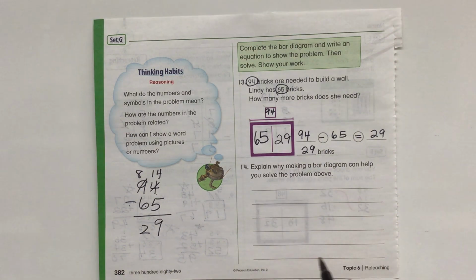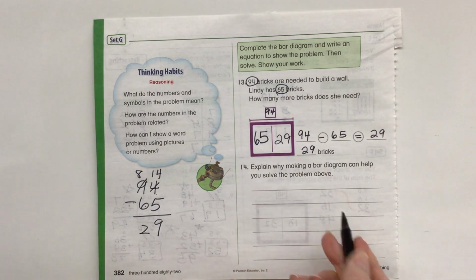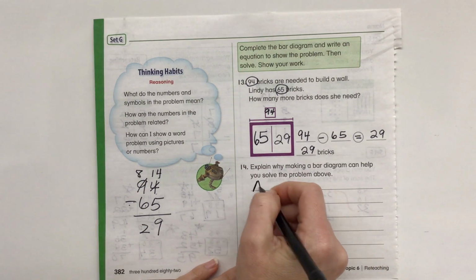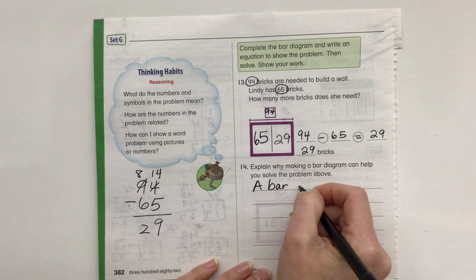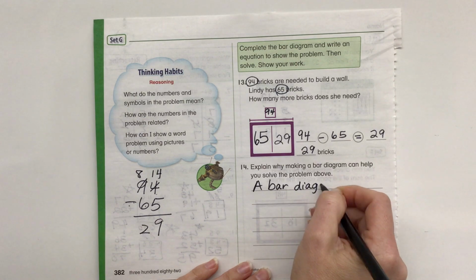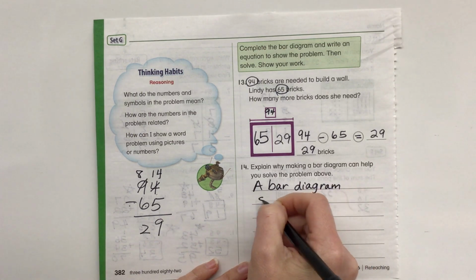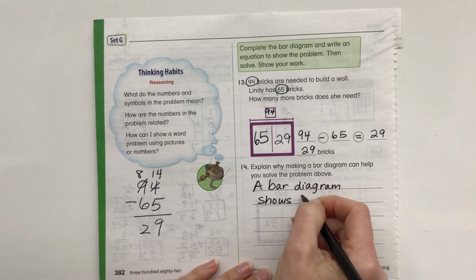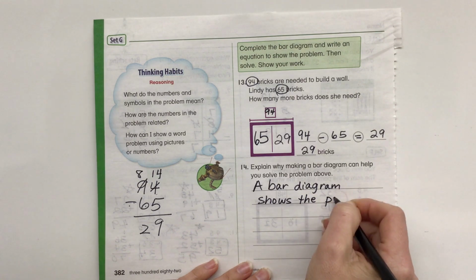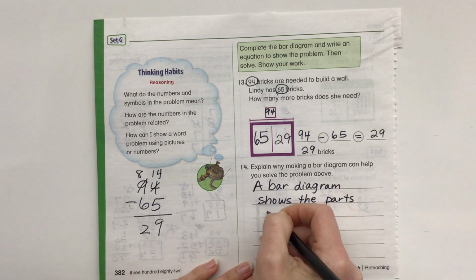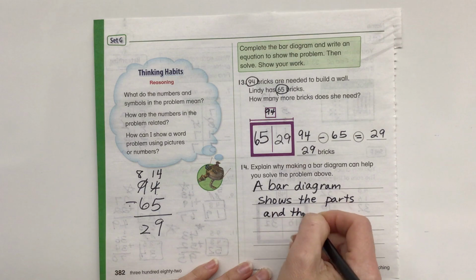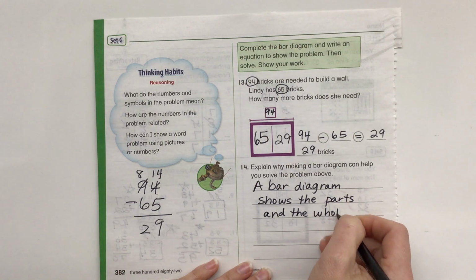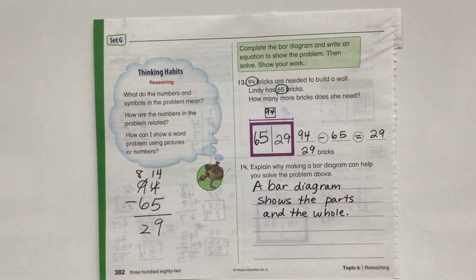Explain why making a bar diagram can help you solve the problem. I like this because it shows the parts and the whole. So I'm going to say a bar diagram shows the parts and the whole. All right, great job, everybody.